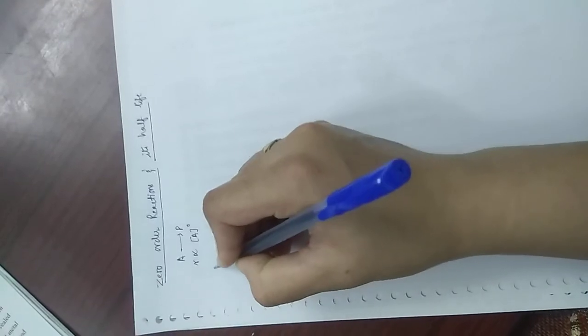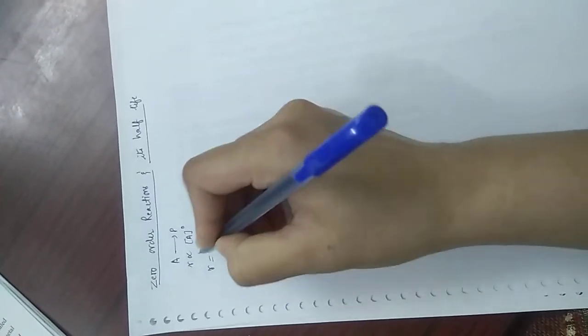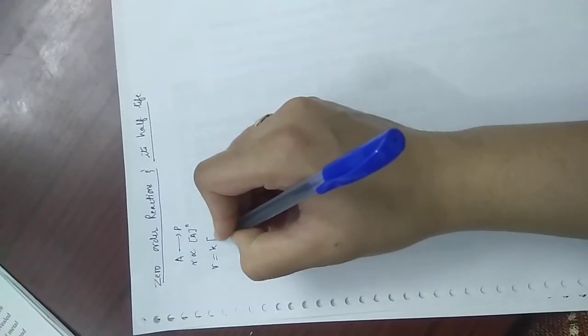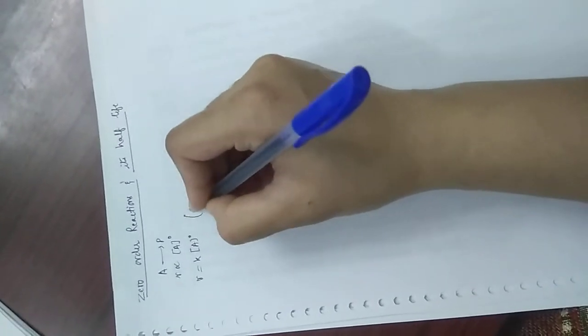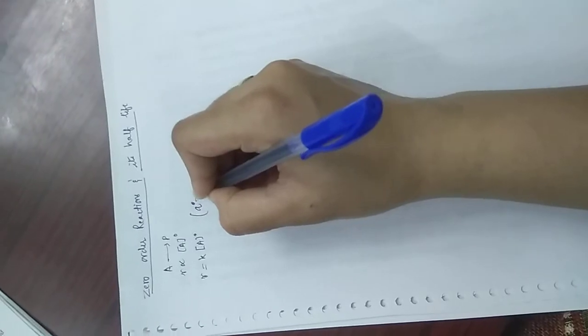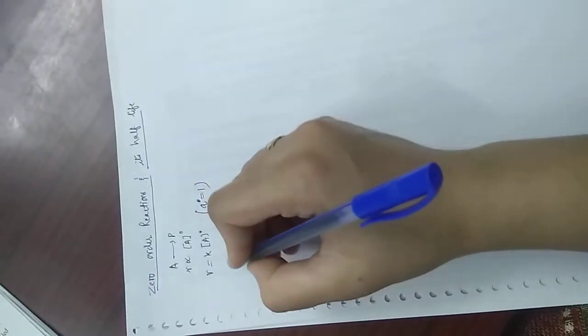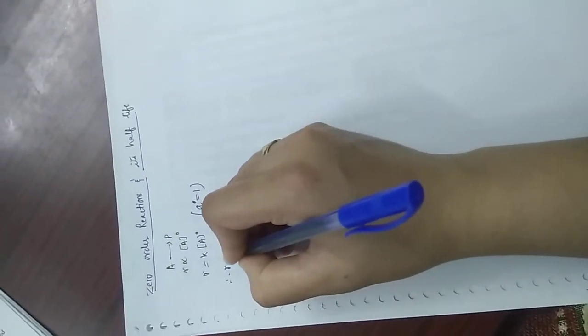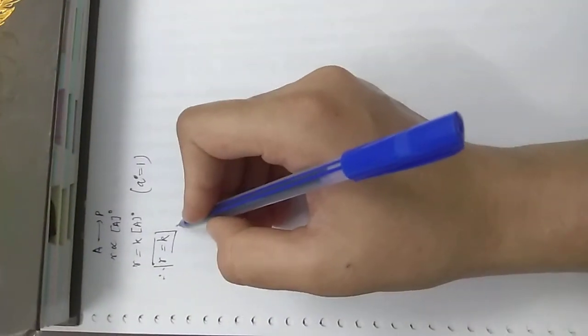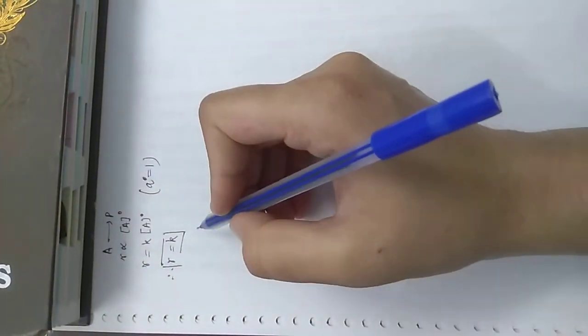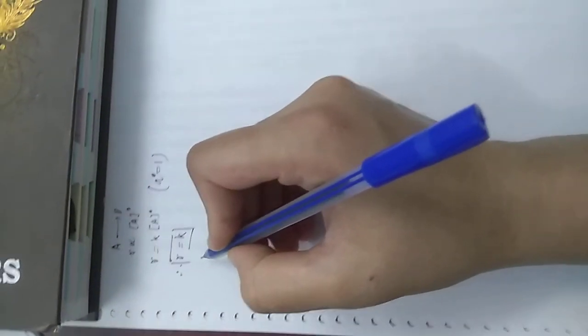And to remove the proportionality sign, we will write a constant K, which is the rate constant. And all of us know that anything raised to the power 0 is equal to 1. Therefore, our rate will be equal to K. So our rate is equal to K, where K is the rate constant.